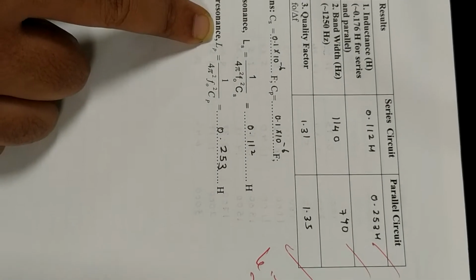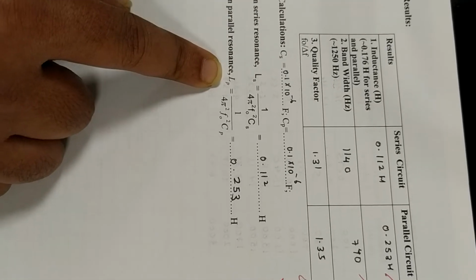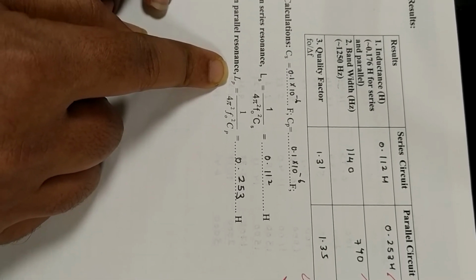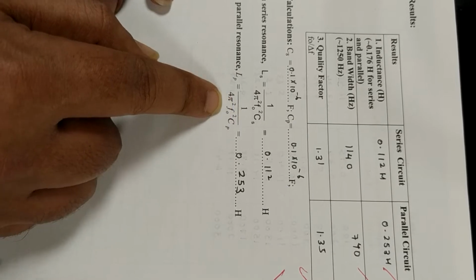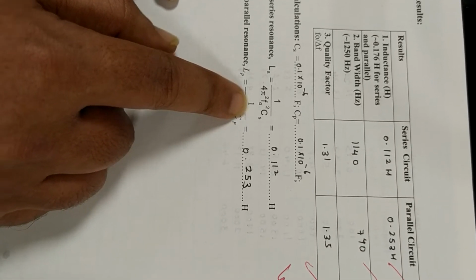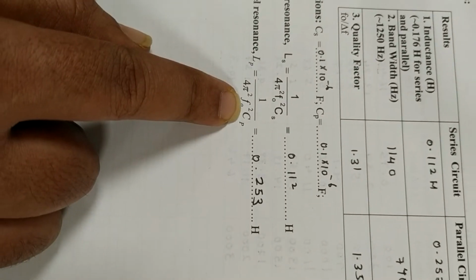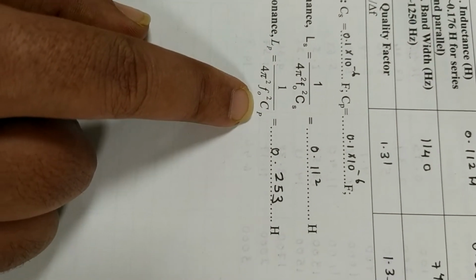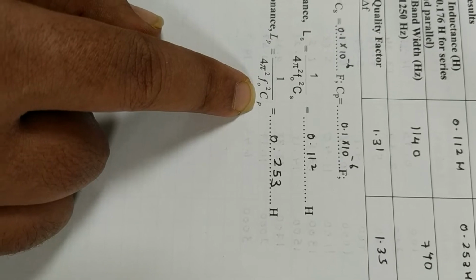Whereas for the inductor in parallel, the inductance value is given by 1 over 4 pi square F naught square Cp, where Cp is the value of the capacitance that we have used in parallel.